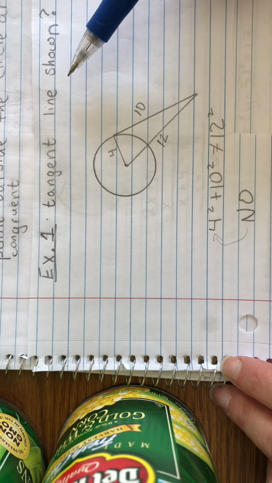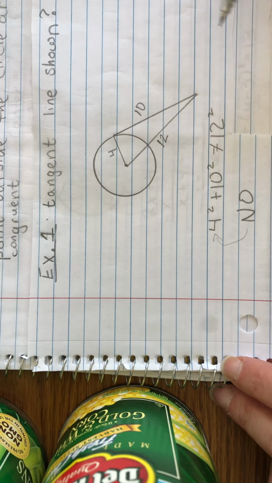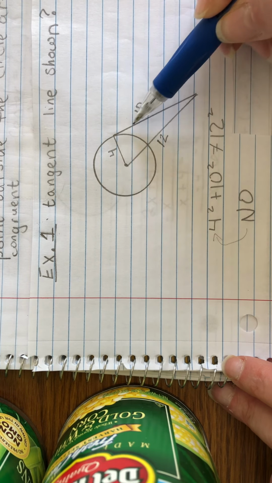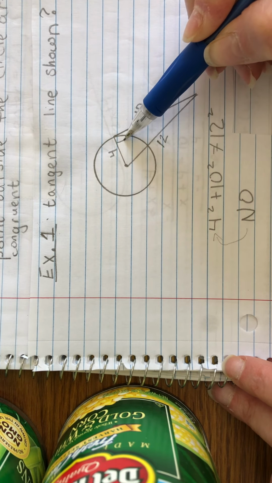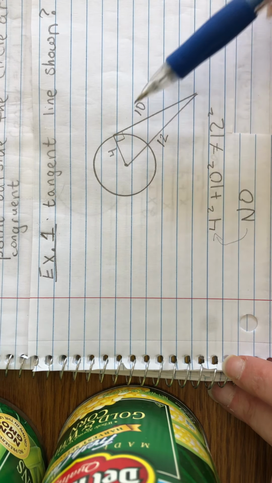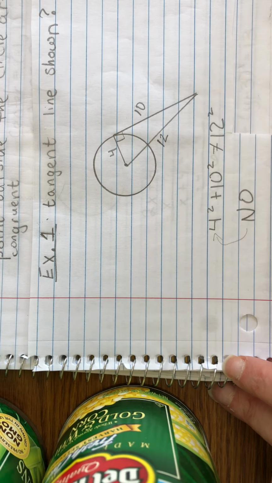It says, is a tangent line shown? So we want to know, is this a tangent line? If it were a tangent line, the point of contact for the outside piece and the right angle would have to be here, making the 12 the hypotenuse, and thus these numbers would have to fit into the Pythagorean theorem. 4 squared plus 10 squared does not equal 12 squared.